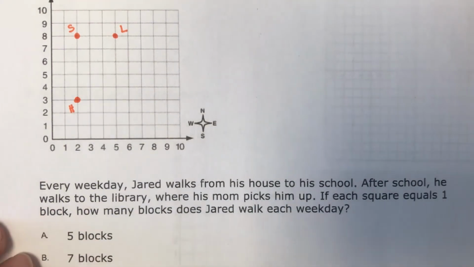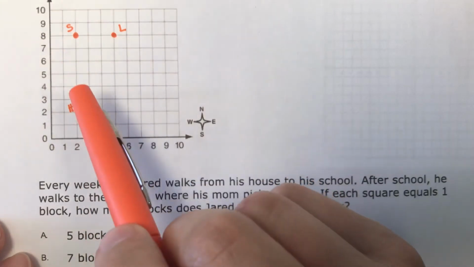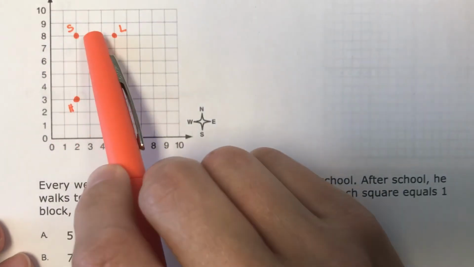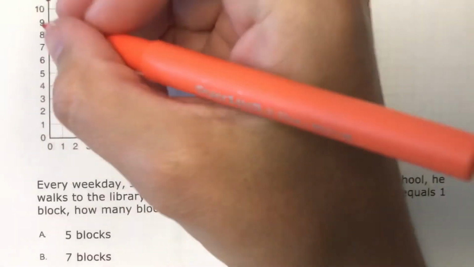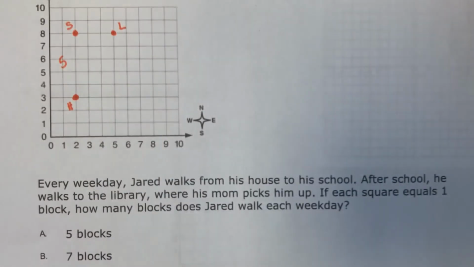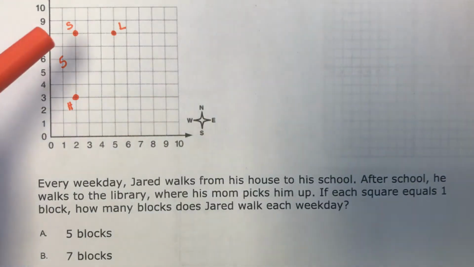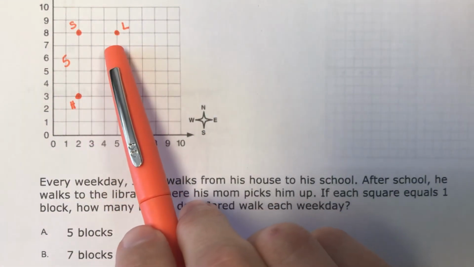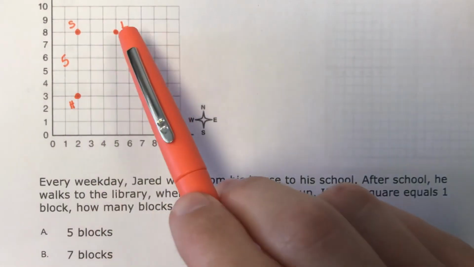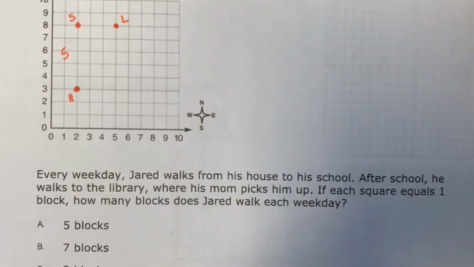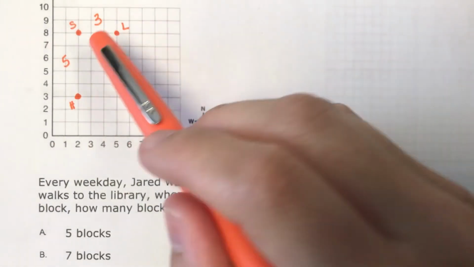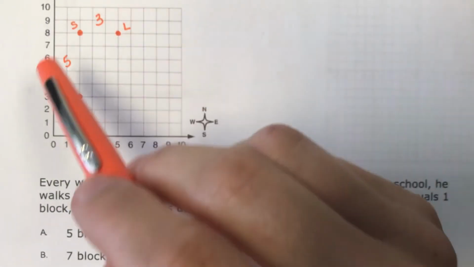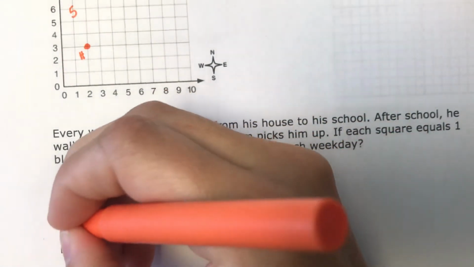So it says he walks from his house to school. So his house is at 3, his school's at 8. So that would be a distance of 5 blocks. Okay, so that's 5 blocks to school. Then it says after school he walks to the library where his mom picks him up. So he walks from school to the library where the school is on 2, the library is on 5, so that would be a distance of 3. So if this distance is 5 and this distance is 3, then that would be a total distance of 8 blocks.